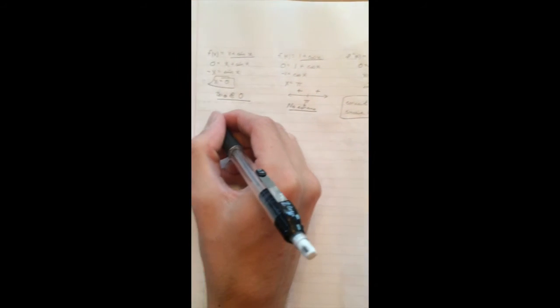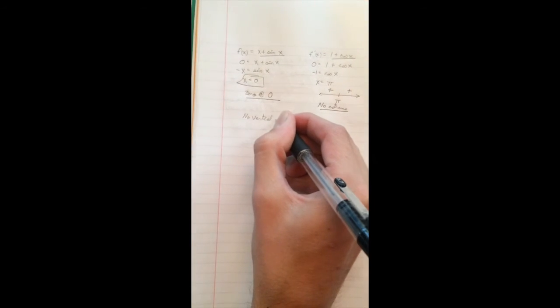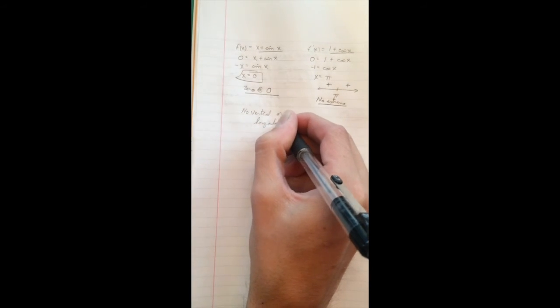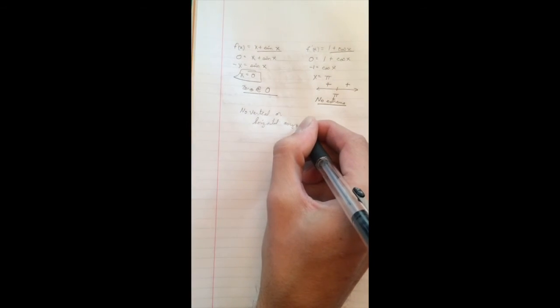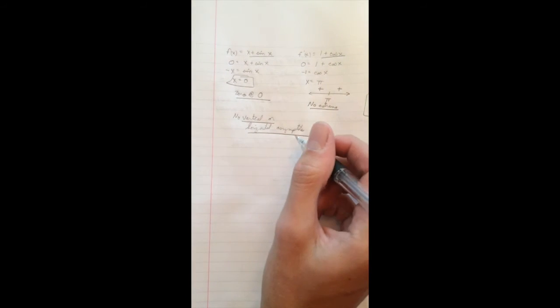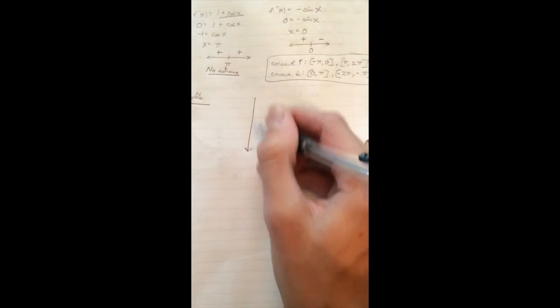And there's no vertical or horizontal asymptotes. And this is because, like again, in the one that I just did, there is no denominator. So it is not even possible to have anything because there's nothing down there. Now a graph of this function would look something along the lines of this.